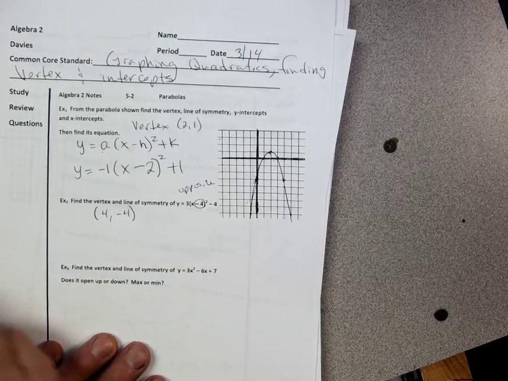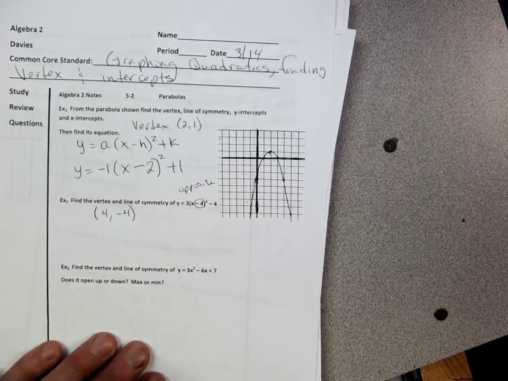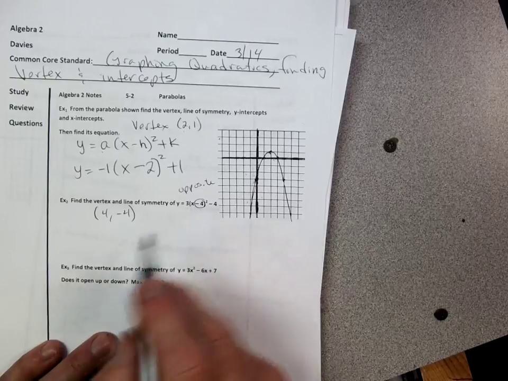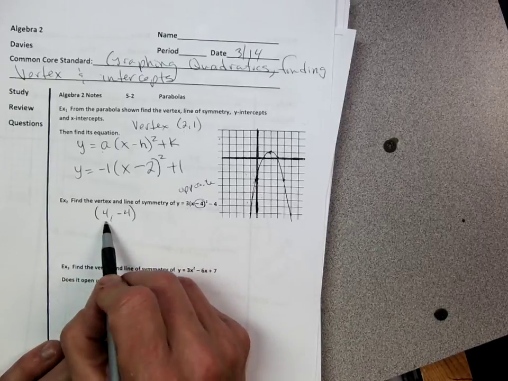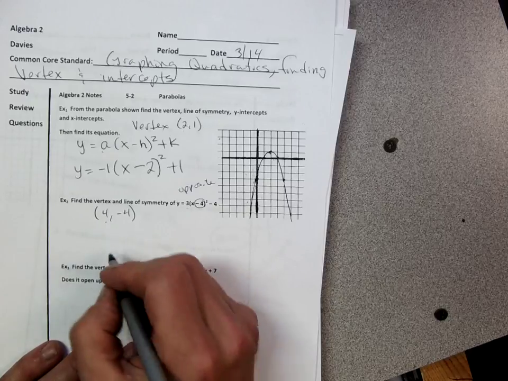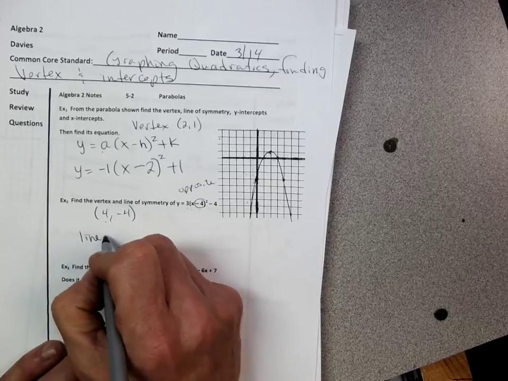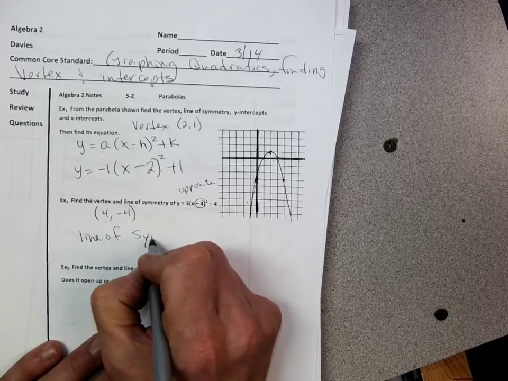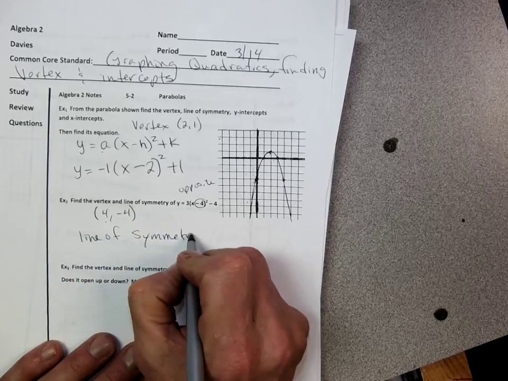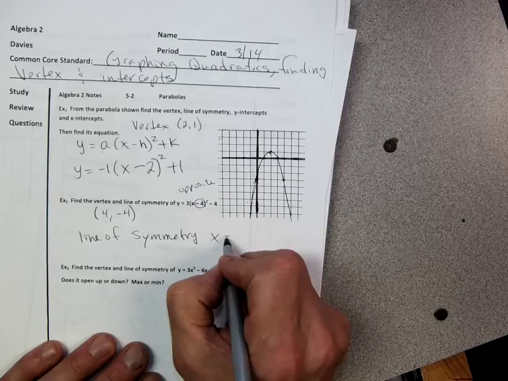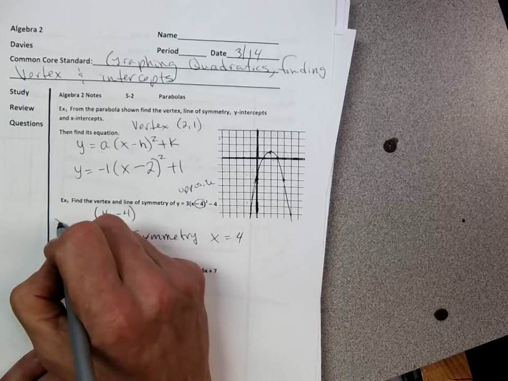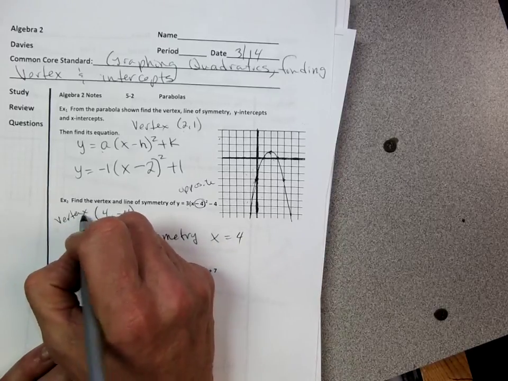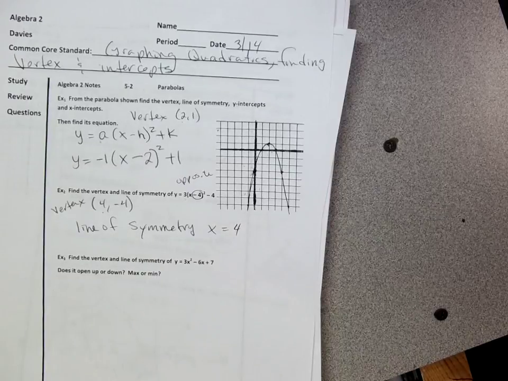Now we don't need to graph it, but if you want to do a little sketch of this, you can, but we don't really need to graph it because we know the line of symmetry has to go through the vertex. It has to. So the line of symmetry is just x equals 4. It has to go through the x value of my vertex. It's just x equals 4.